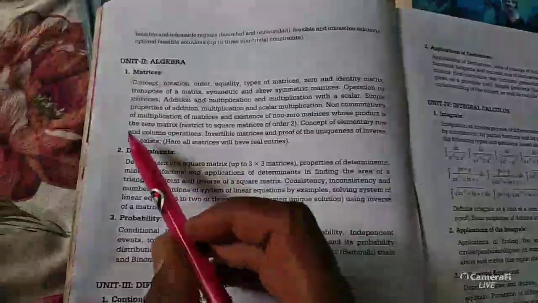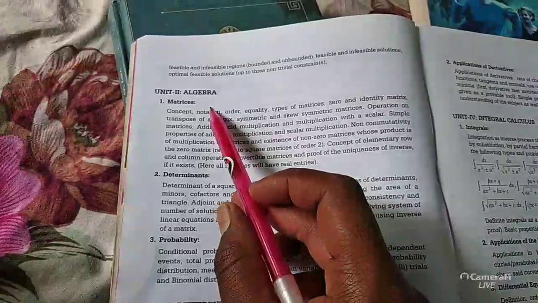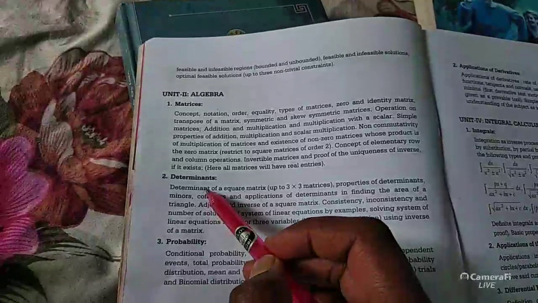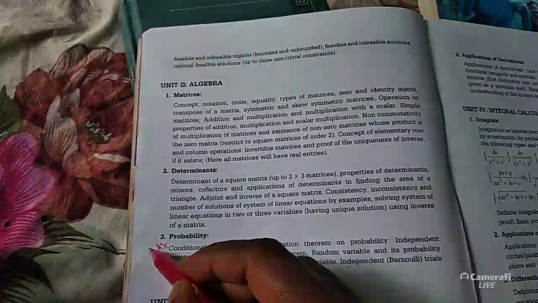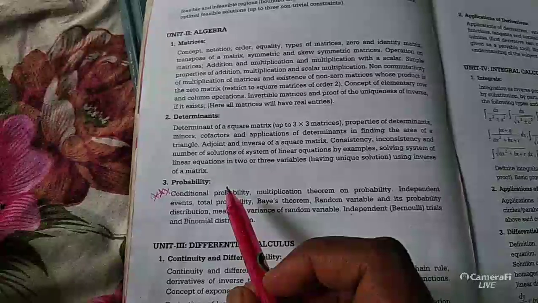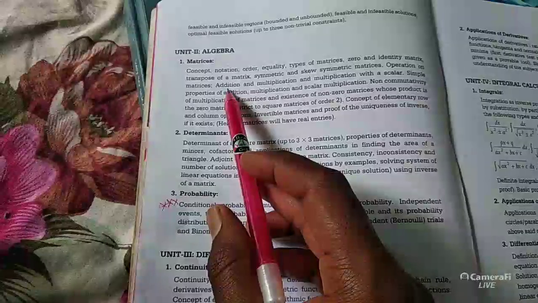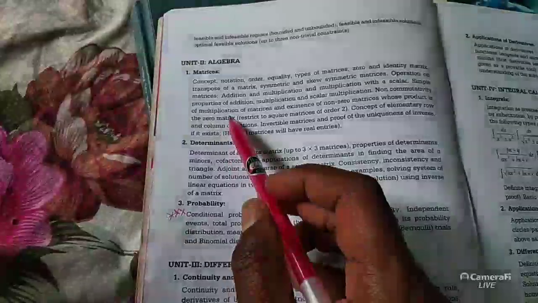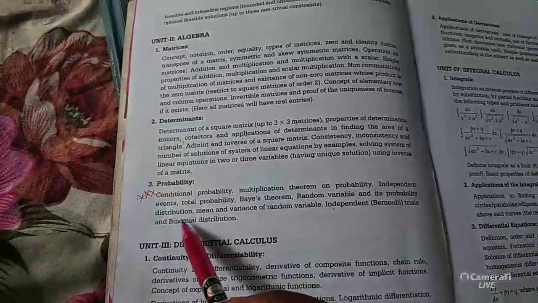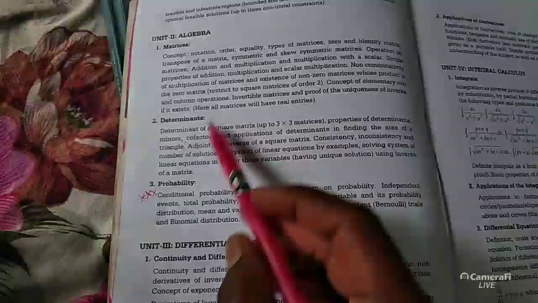In unit 2 we have matrices, determinant and probability. This one will be a little bit difficult, but we have to cover it. From the short question point of view, you cannot leave it, but for long questions and short questions you can attempt from these two chapters. From these two chapters you can score 15 plus, and from probability one short question, and for the 4 mark question you have to prepare this chapter. So from unit 2 there will be 20 marks.